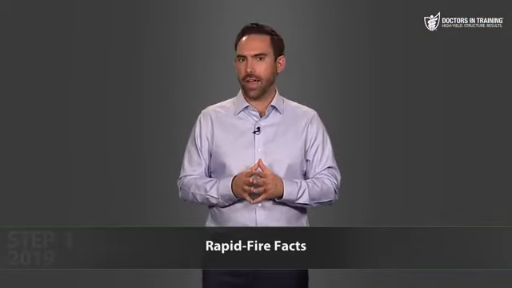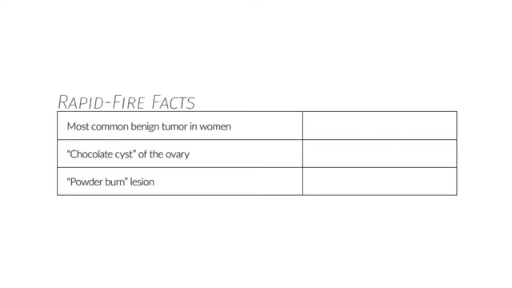Let's do the rapid-fire facts. Most common benign tumor in women: leiomyoma. Chocolate cyst of the ovary, think endometrioma, or endometriosis of the ovary. Powder burn lesion, that's also endometriosis.